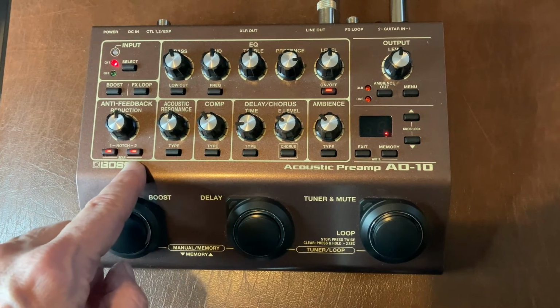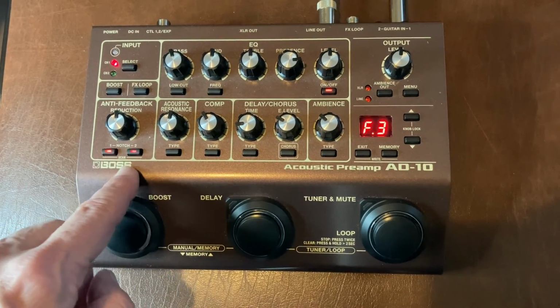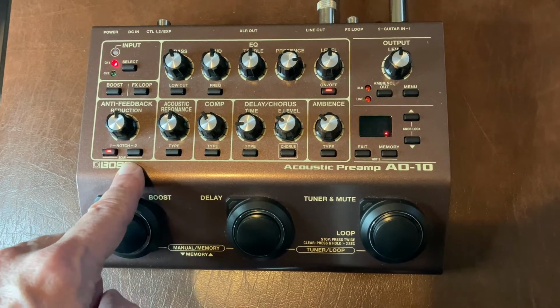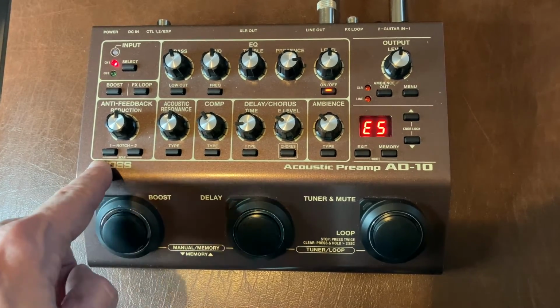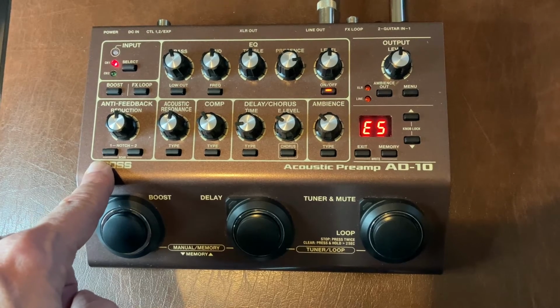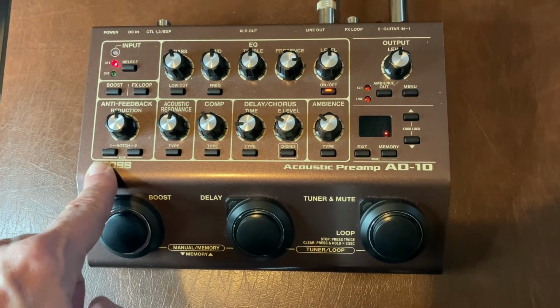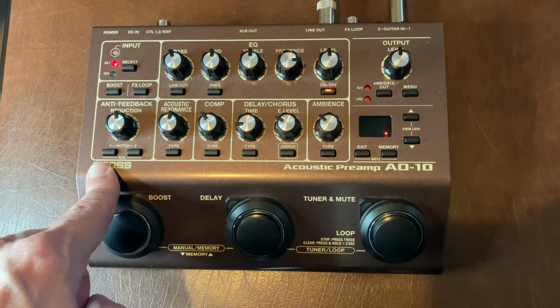And so this is the switch to control that, and pressing this will turn it off. Okay, that will go off, and the same with this, it blinks and then it turns off. And those are the basics for how the anti-feedback reduction works.